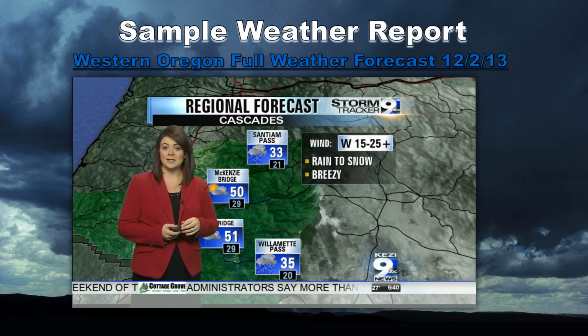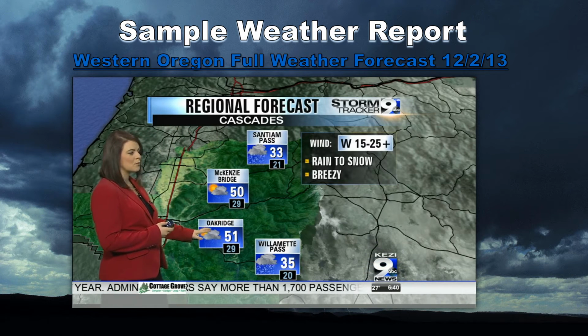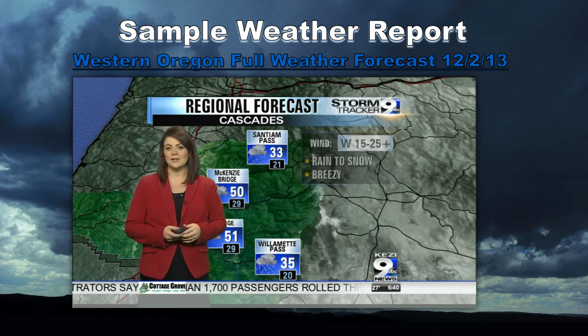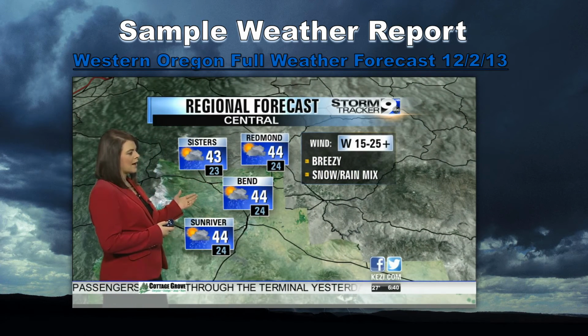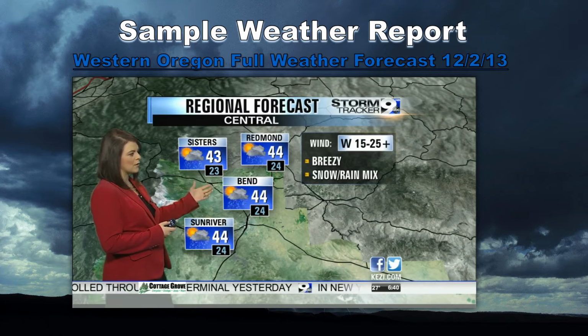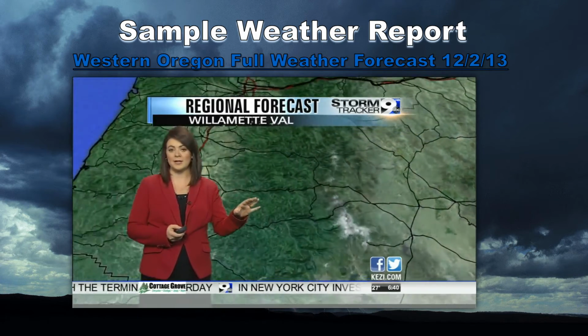McKenzie Bridge likely seeing some snow early tomorrow morning. Oak Ridge will be right on the border there. Could see just, again, less than an inch by early tomorrow morning. Central Oregon also seeing that rain changing over to snow later on today. Not expecting more than an inch for you.